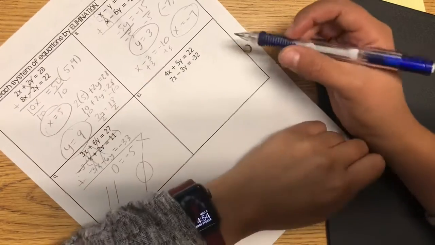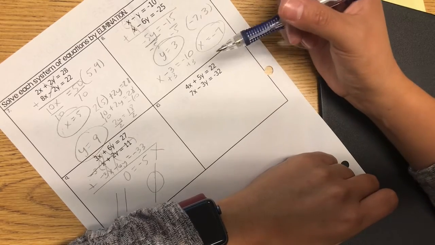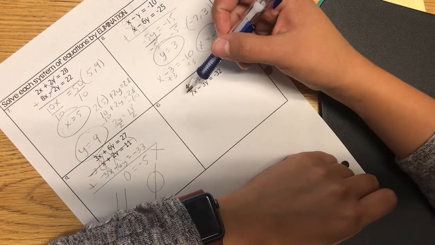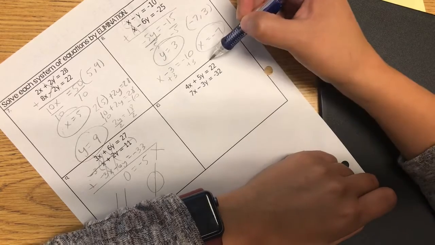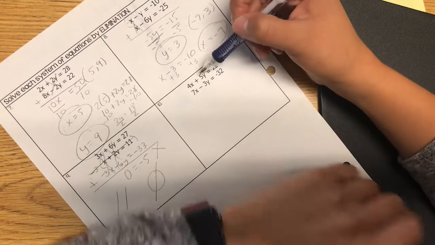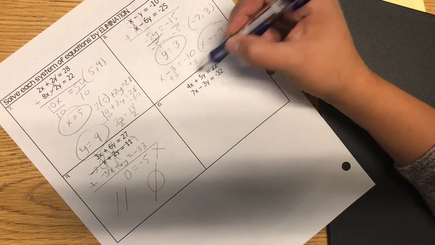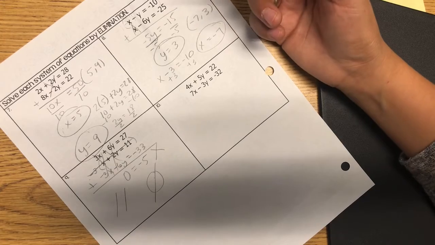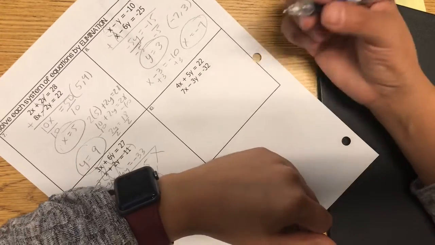Now, number 10, I have some options. This one definitely is the longer way to go because I have no other option. So if I look at canceling my x's, my least common multiple for 4 and 7 is 28. That being said, I would multiply the first equation by 7, the second equation by 4. My other option is to cancel my y's, where my least common multiple would be 15. So I would have to multiply the first equation by 3, the second equation by 5. Either way, I have multiple steps here. So it just comes down to preference. I'm going to go ahead and cancel the y's.